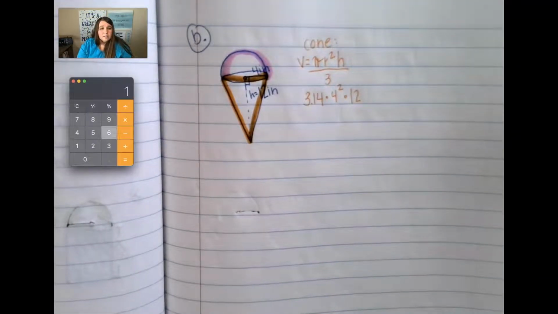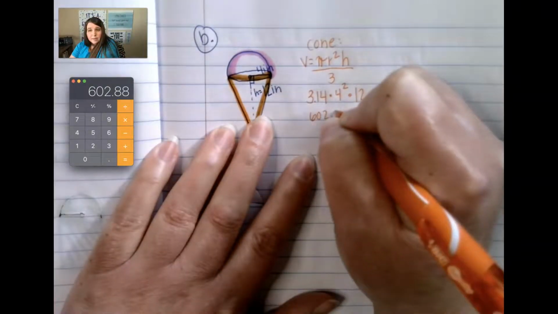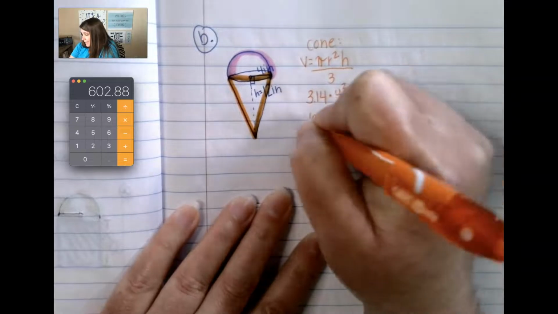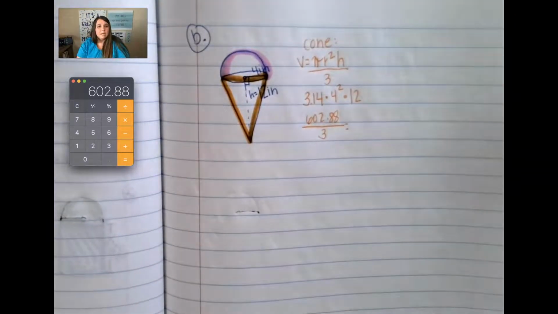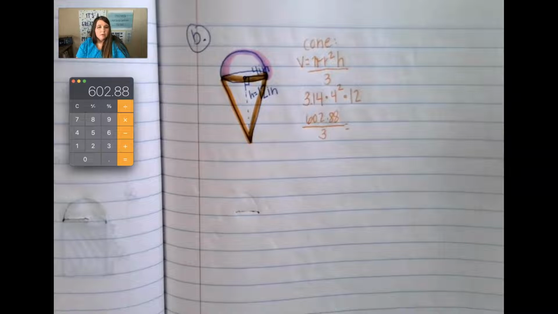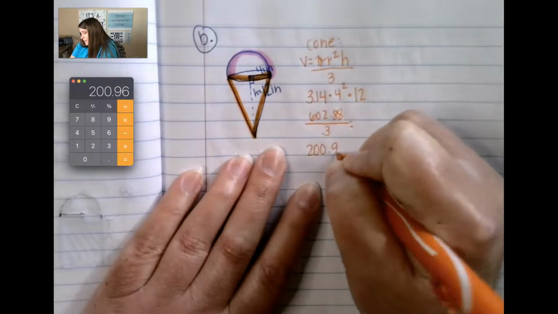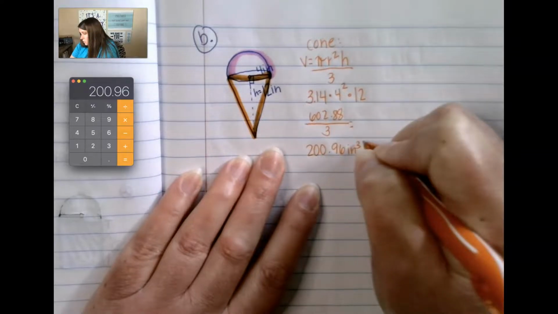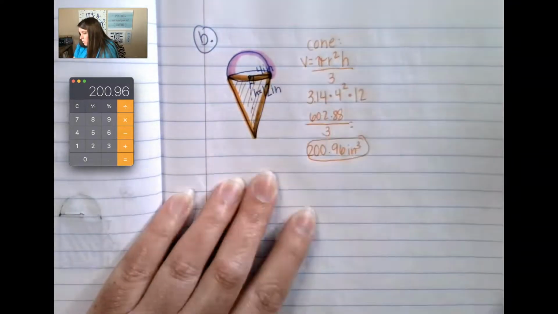So we have 16 times 3.14, and that gives us 50.24, times 12, and that gives us a total of 602.88. But because it's a cone, we have to divide it by 3, and that's going to give us a total of 200.96 inches cubed.